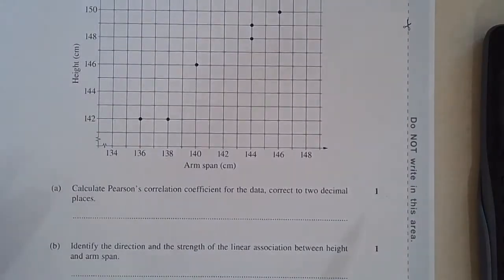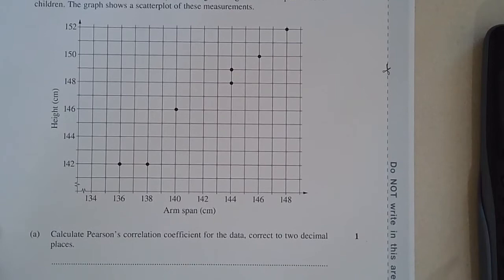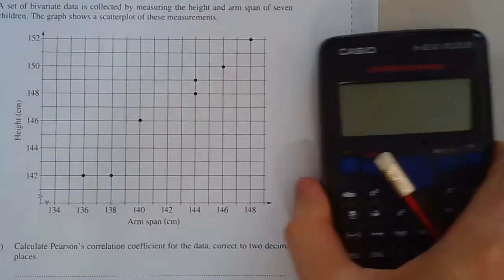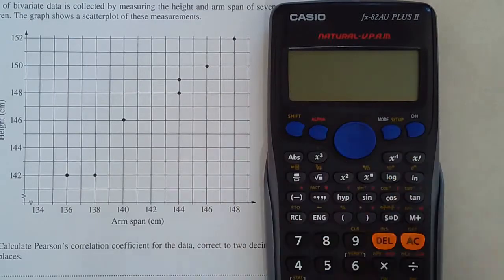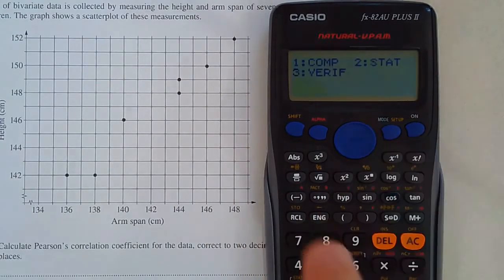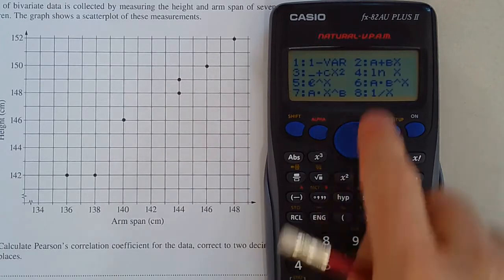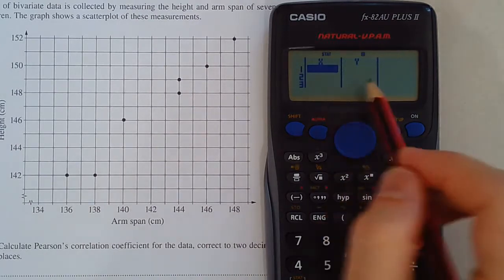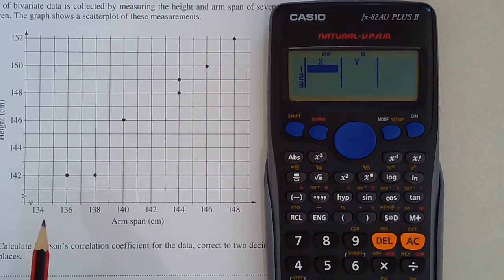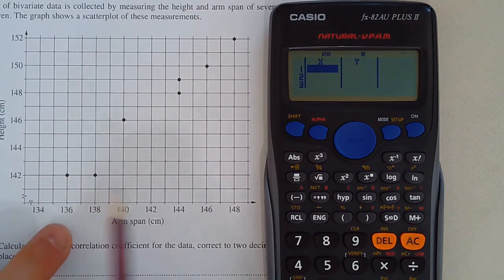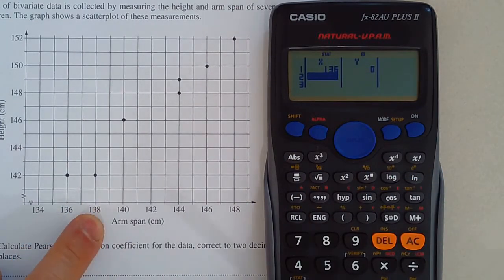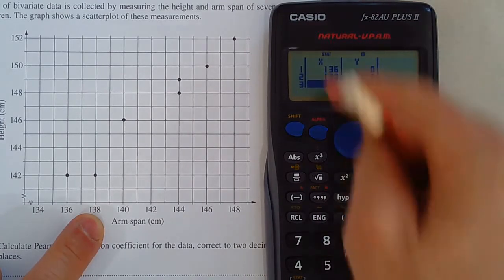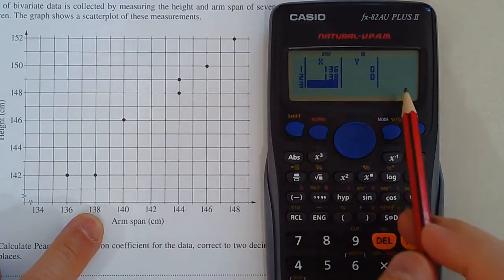So let's have a look at Part A, which is to calculate Pearson's correlation coefficient for the data. We're going to turn the calculator on, put it into stat mode, so we'll press mode, number 2, stat, and because it's bivariate data, we're going to go to mode 2, okay, and you'll see the 2 columns X and Y, so let's enter in the data. Okay, so this first point here is 136 for X. Actually, it might be quicker if you just do all the X values first, and then we'll do all the Y values. Because every time you press equals, the cursor goes down on the calculator, it doesn't go across.